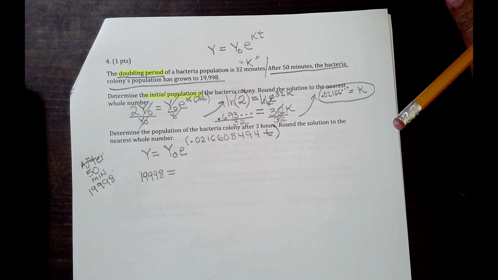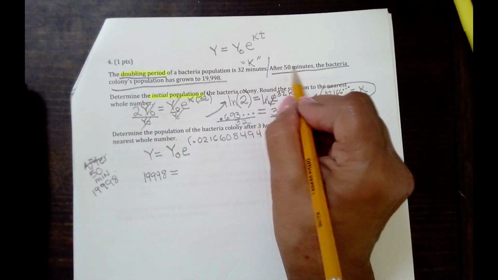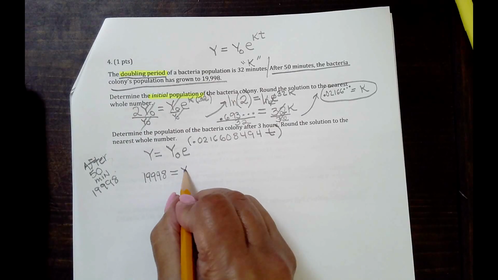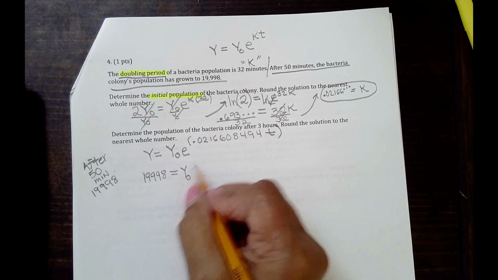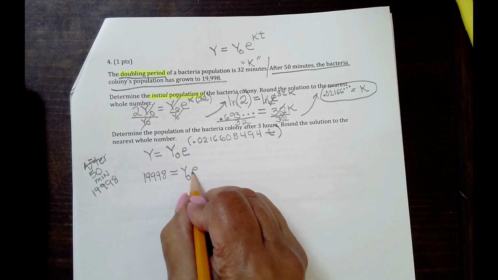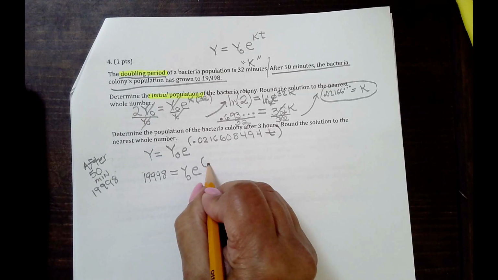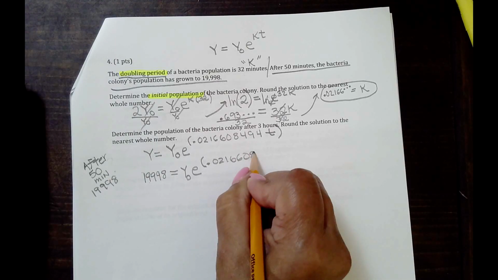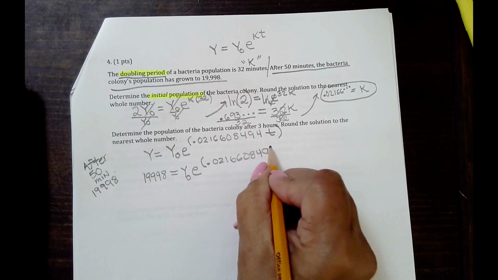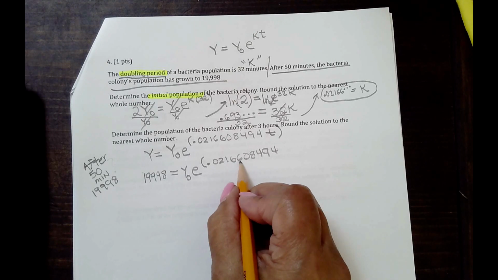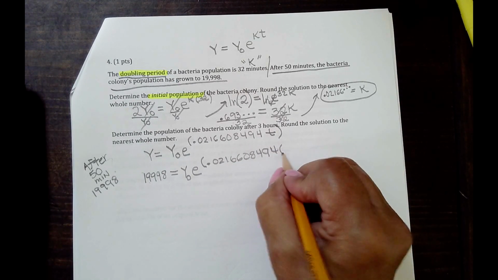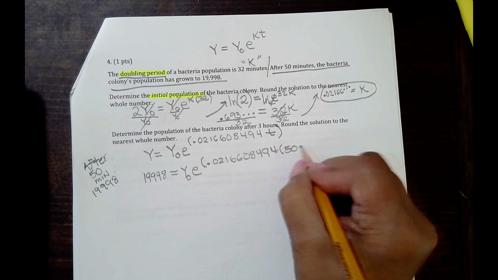Okay, so let's see what we have now here. After 50 minutes, I've got to put the 50 in for the t. I don't have information about the initial amount because I'm solving for it. And this will be e to a power of 0.0216608494 times the 50 minutes.